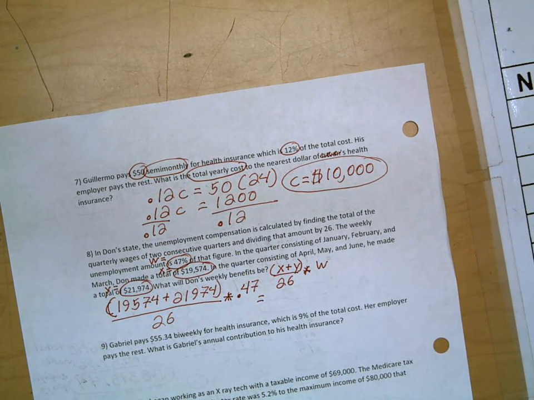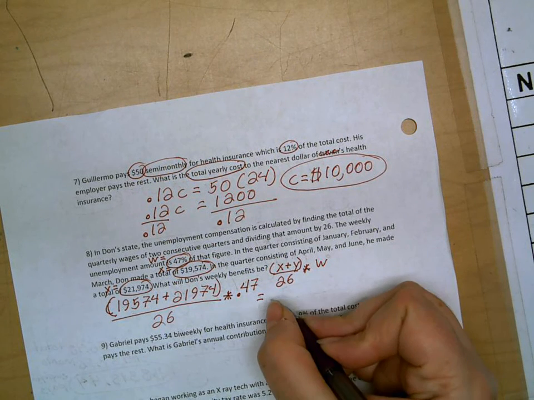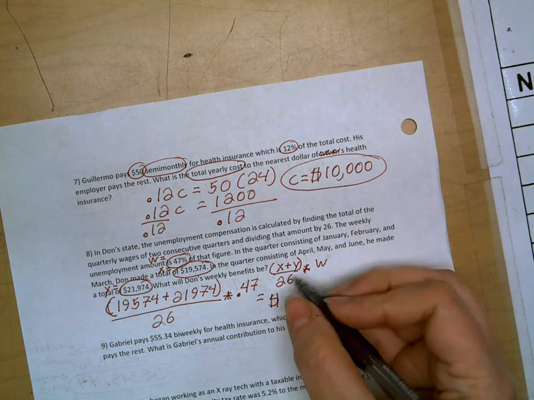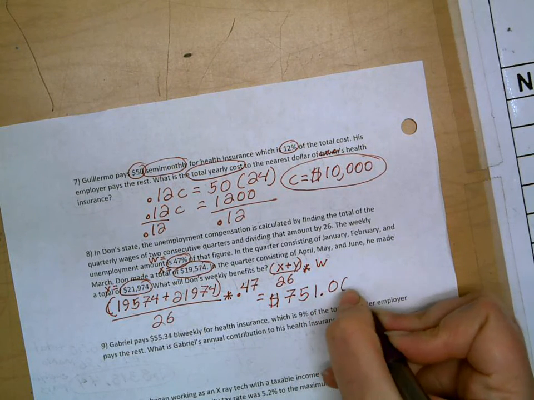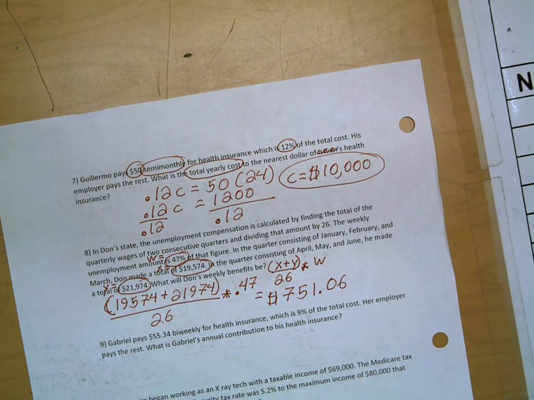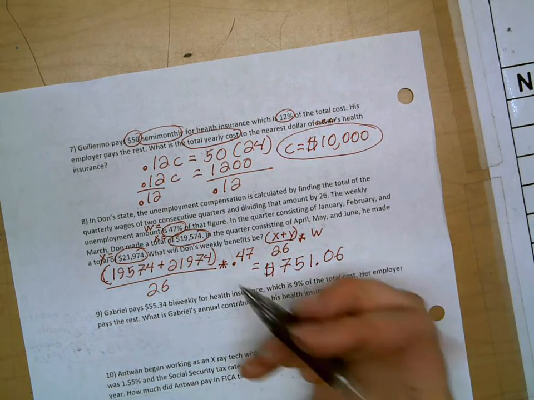Okay, we go ahead and put that in the calculator. Make sure that you use MathFrac. And his weekly benefit amount, you should get $751.06.